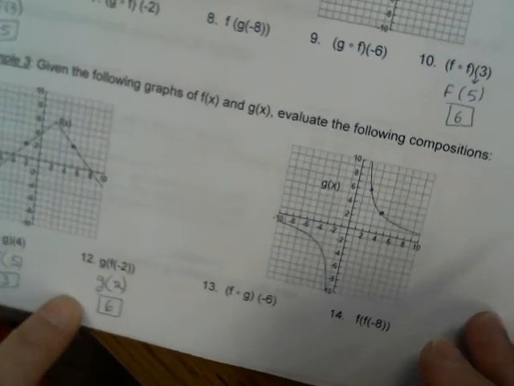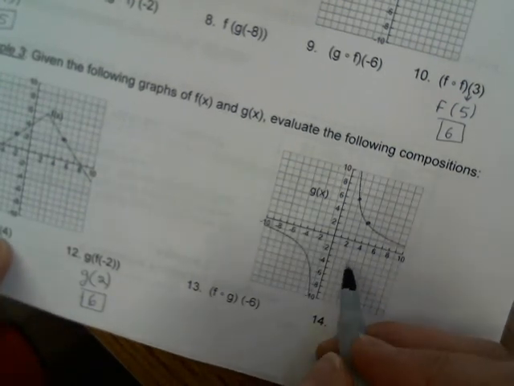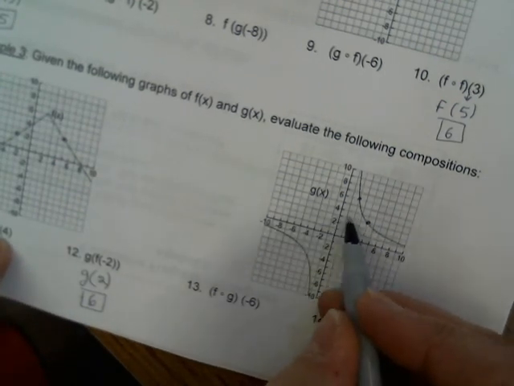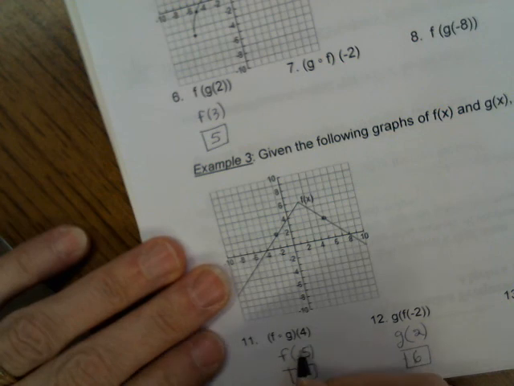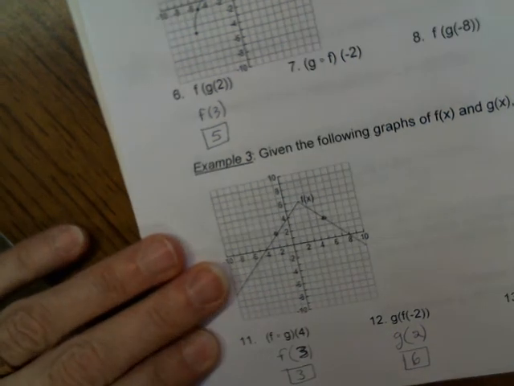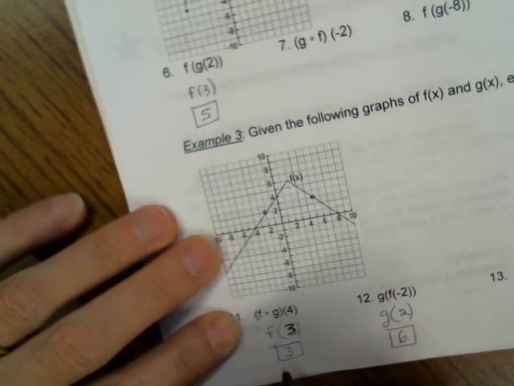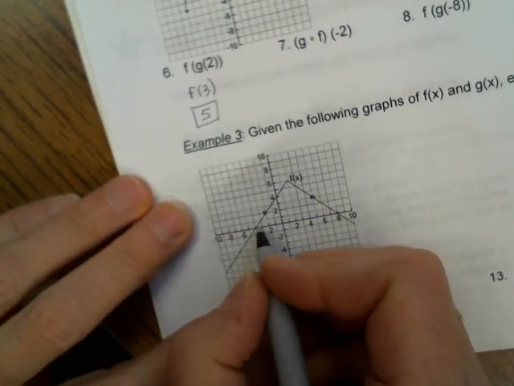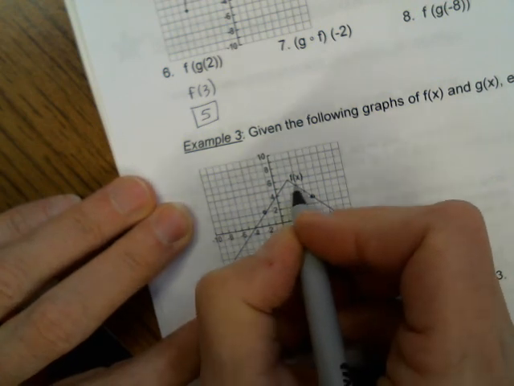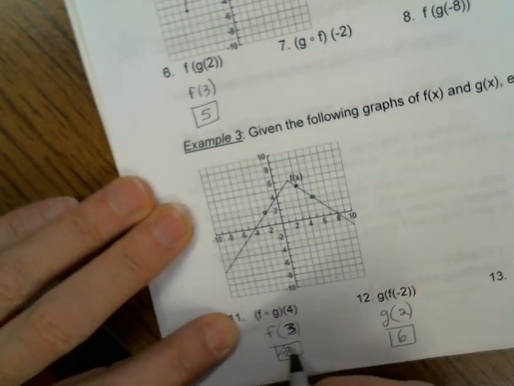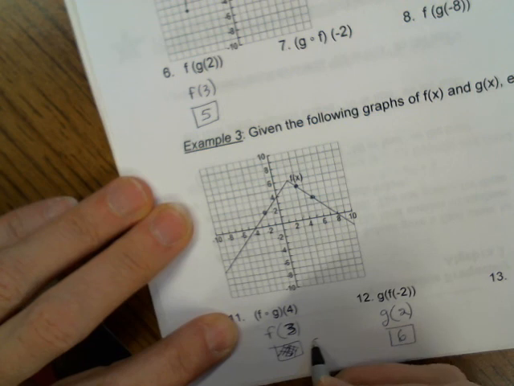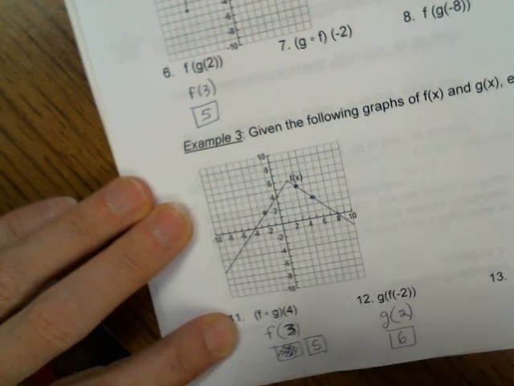Did I get this right? Let's see, g of 4. You know what? g of 4 is not 5. g of 4 is 3. I made a mistake here. So can you fix my issue there? Because I just read that wrong. And now we're going to do f of 3. Well, f of 3 on this graph is actually equal to 5. So this answer is not 3. It's equal to 5. Oops, almost made a mistake there.